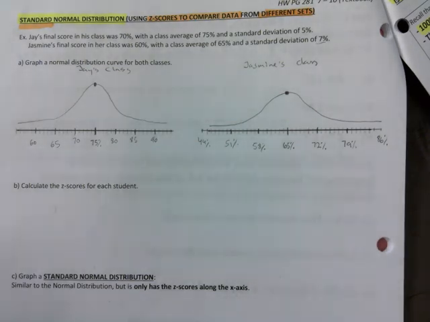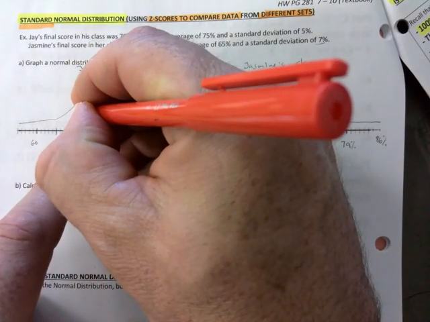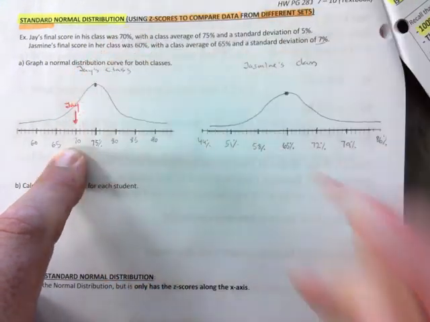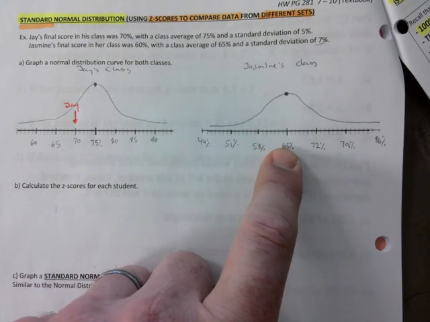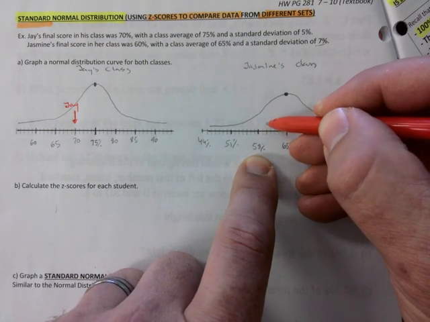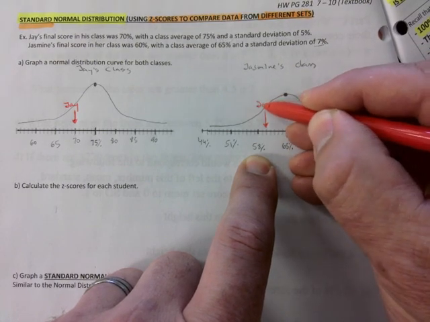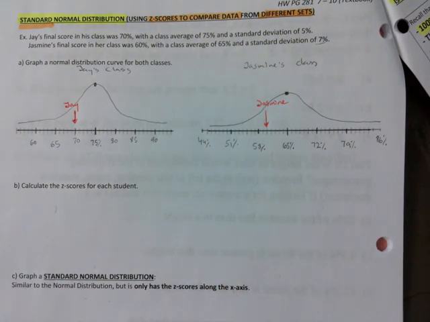Where is J located in his curve? What's his final score? 70%, correct? So this is J right here. So his class is a completely different set. It's almost like a different country. And then Jasmine, hers is 60%. 60% is actually right here because we drew this to scale. We can actually pinpoint exactly. It's right there.